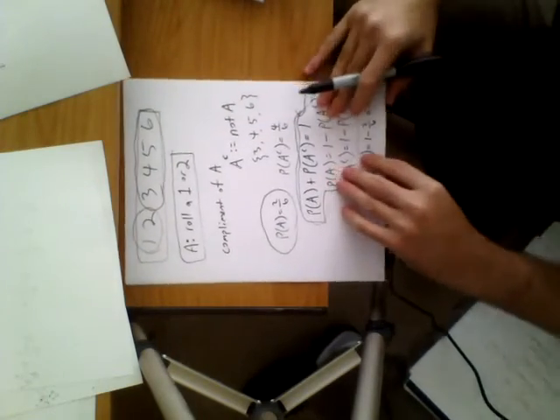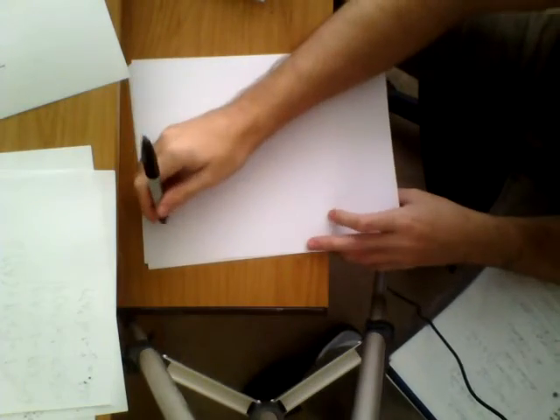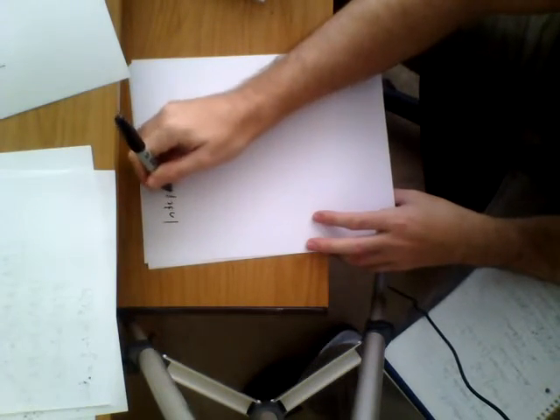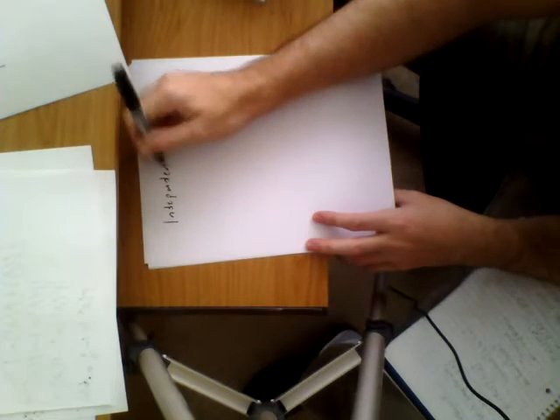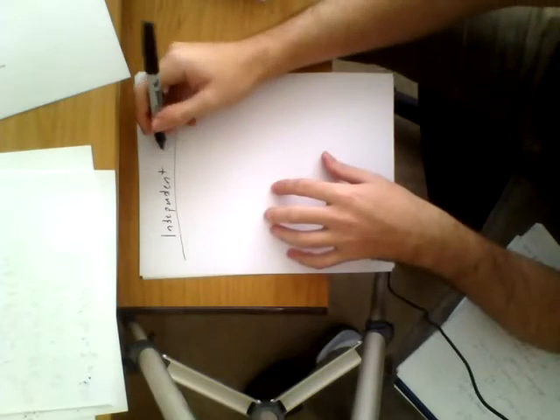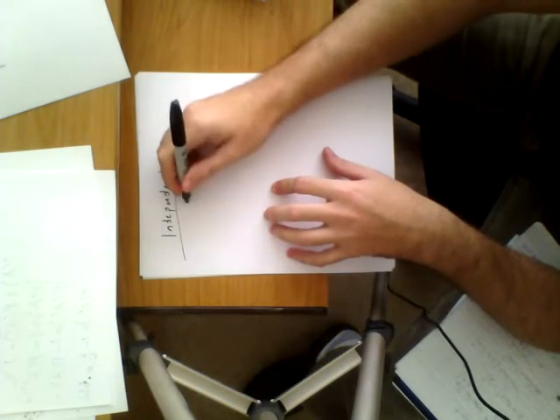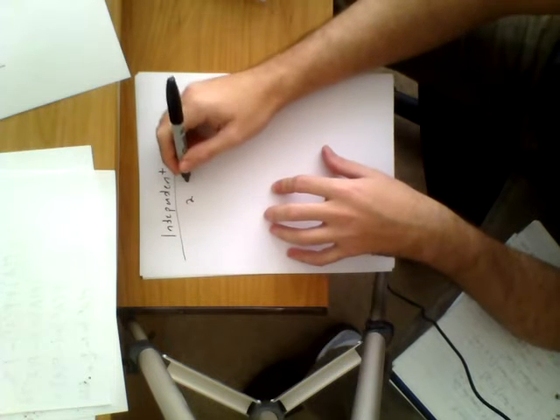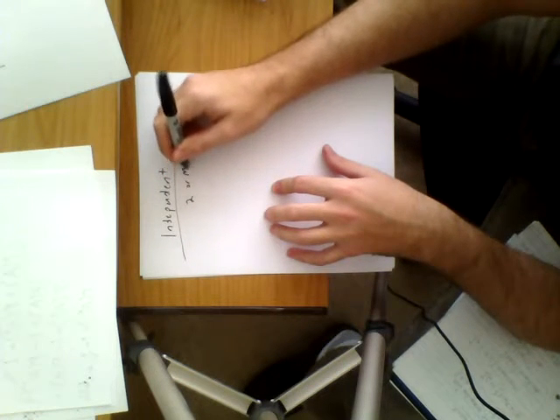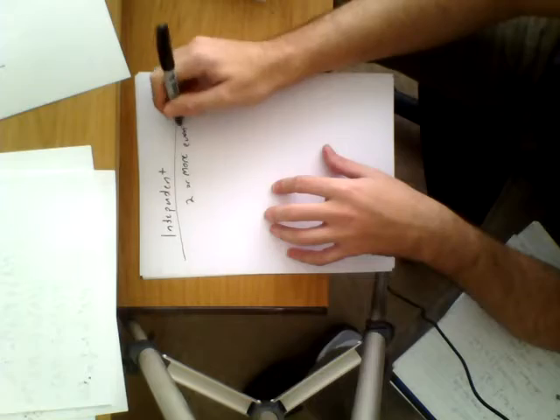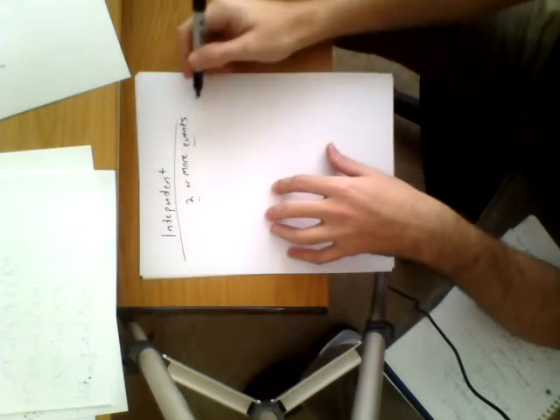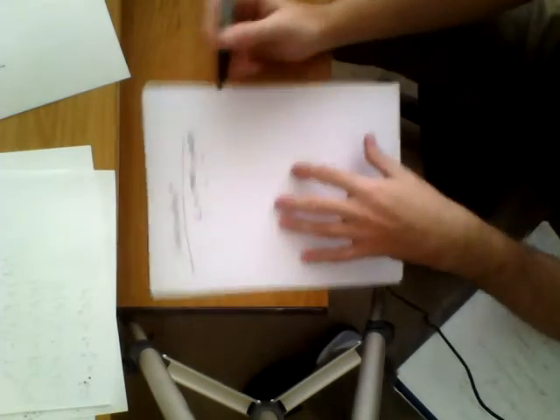Moving on to independent processes. What does it mean for something to be independent? In English terms, when we're talking about independence, we're looking at 2 events, or really 2 or more events, and we would like to see if these events are independent.